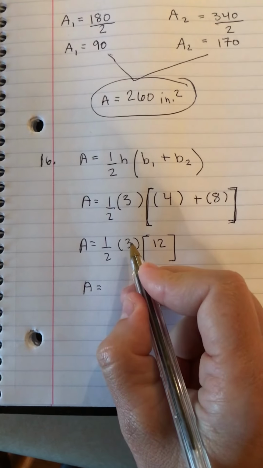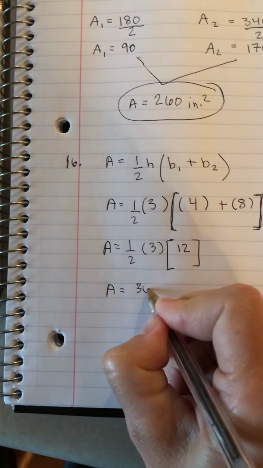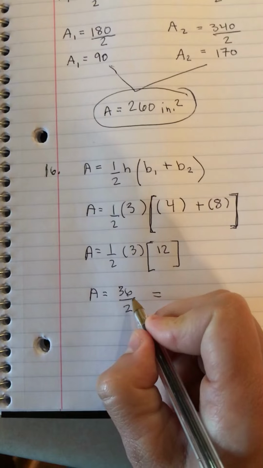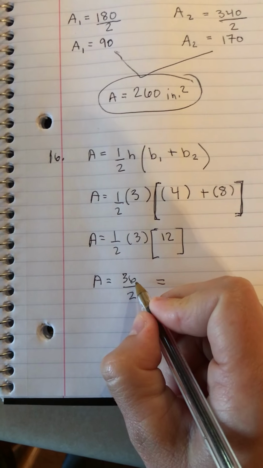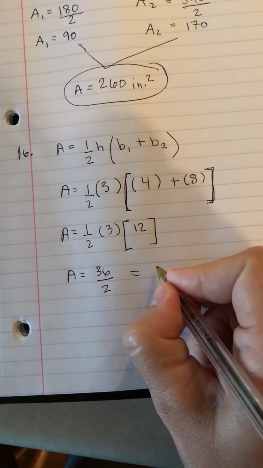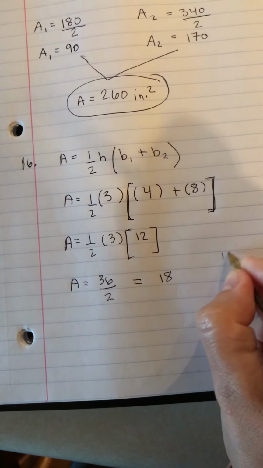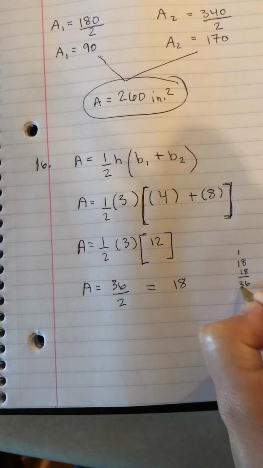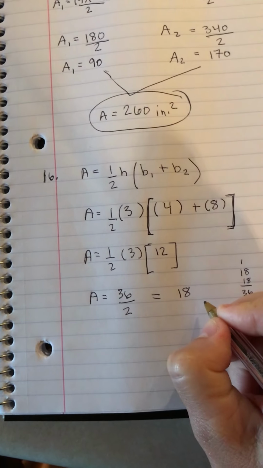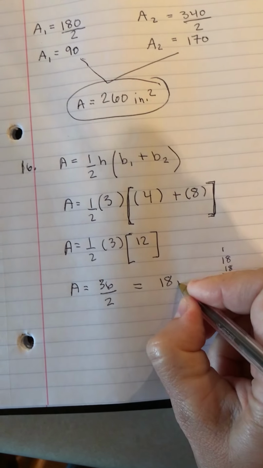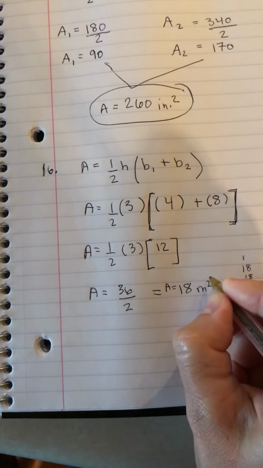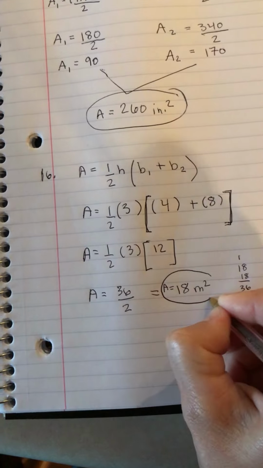All right, so 1 times 3 is 3. 3 times 12 is 36 over 2, which just means 36 divided by 2, which is 18. Because 8 and 8 is 16. Yeah. All right, 18. And what was our units? Meters. Meters squared. So I'll just write an A because I like to have that full sentence there. Area equals 18 meters squared.